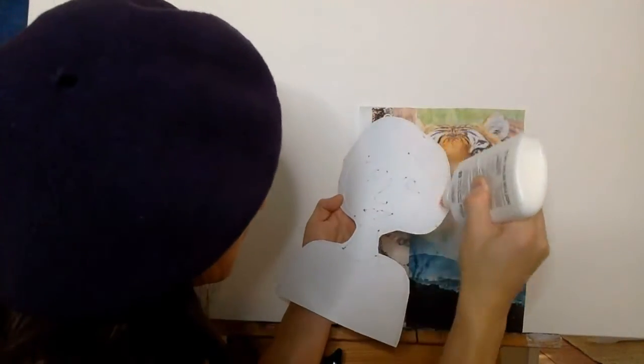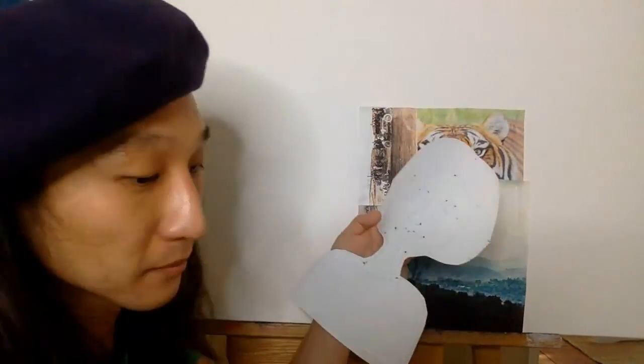After you have your background glued on, go ahead and get your portrait, flip it over, and put glue on the back. Now it's time to glue our portrait drawing onto our background.